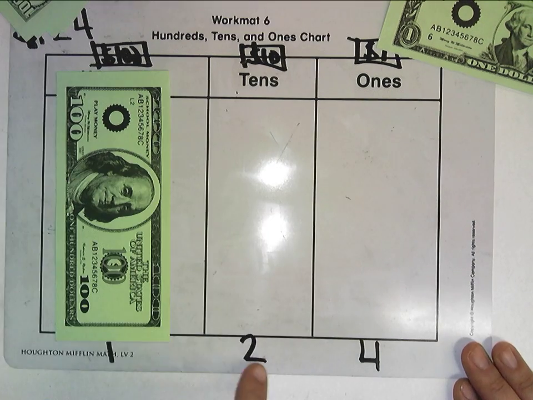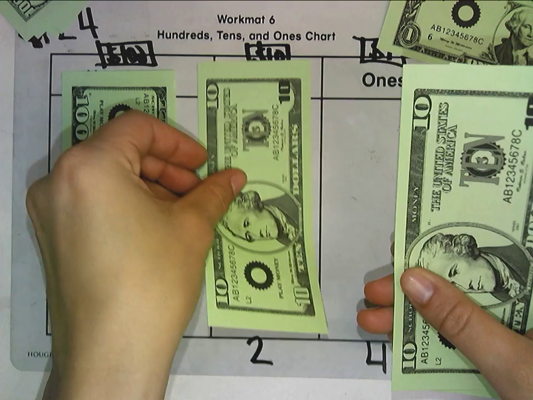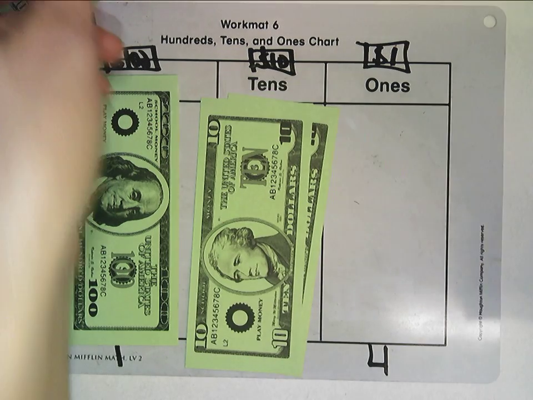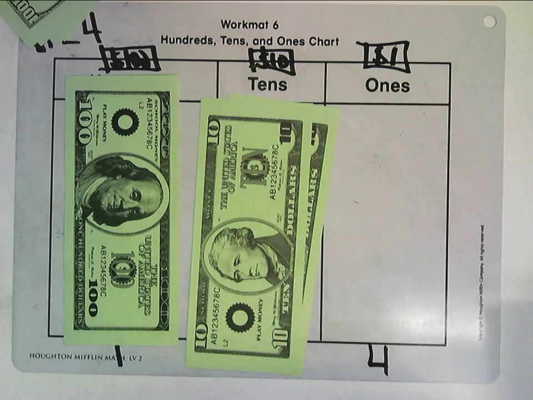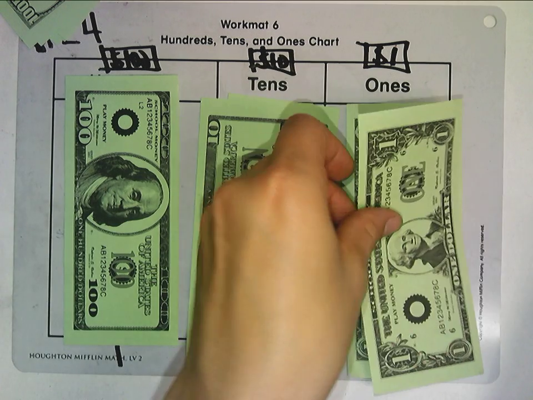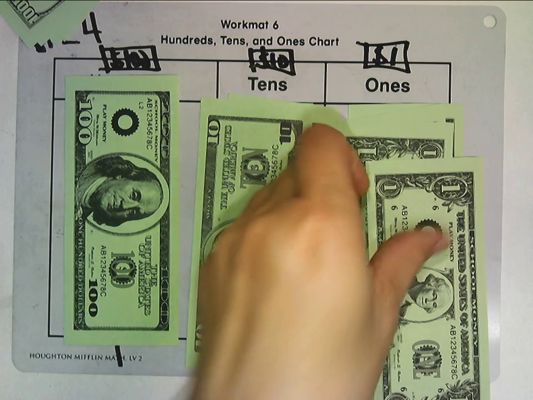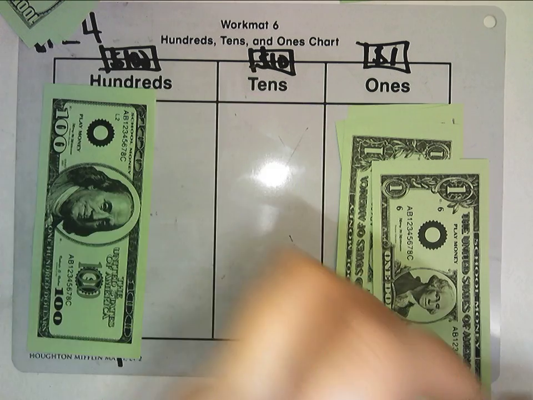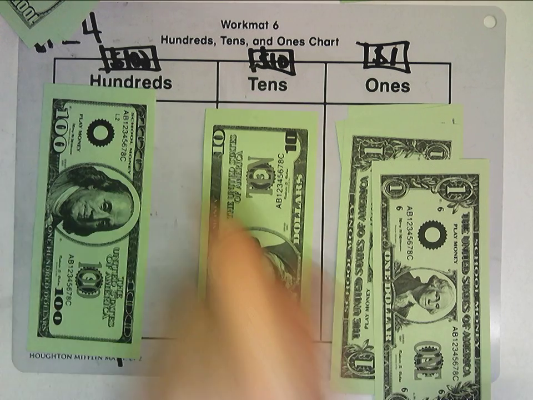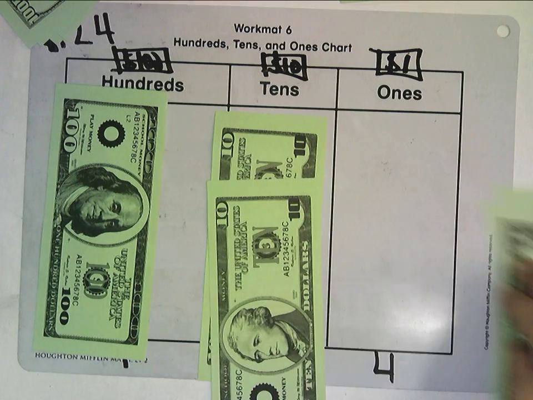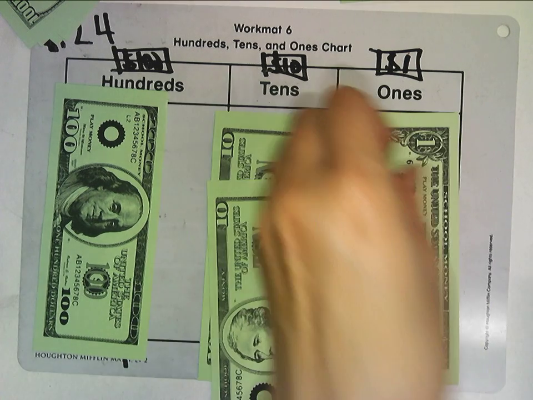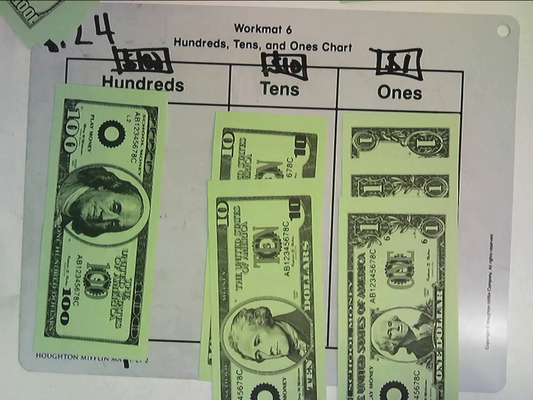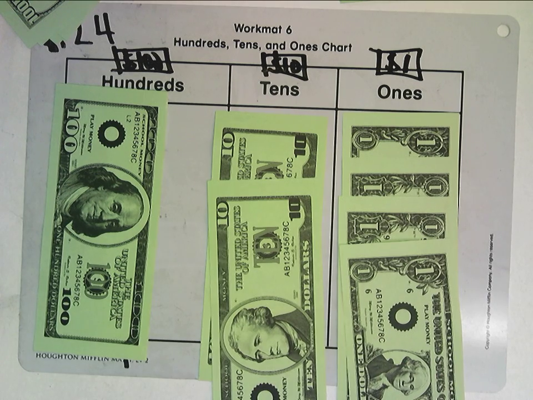I'm going to get 2 $10 bills, 1, 2. Then I'm going to get 4 $1 bills and put them in the ones place. 1, 2, 3, 4. Okay? So I have 100, 110, 120, 121, 122, 123, 124. Okay?